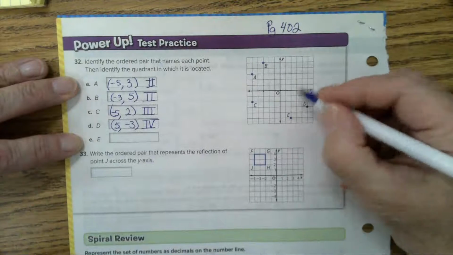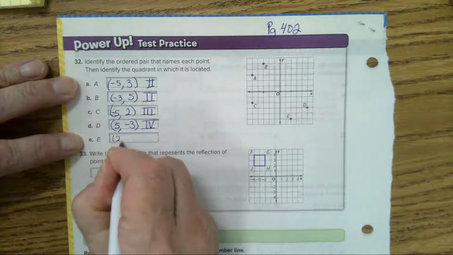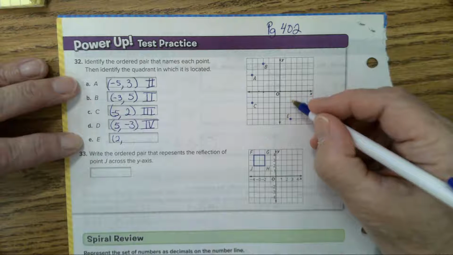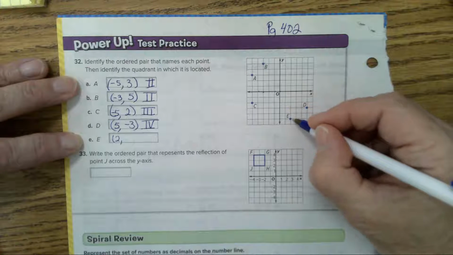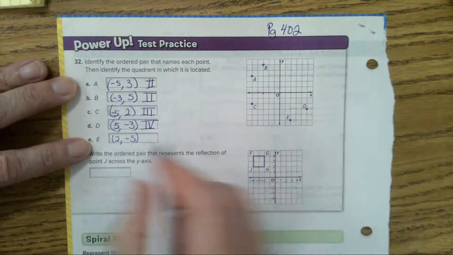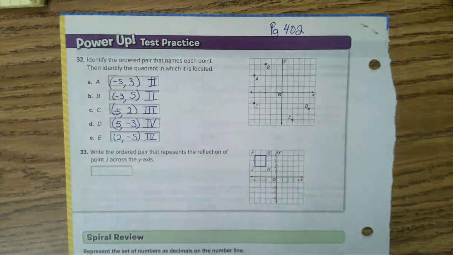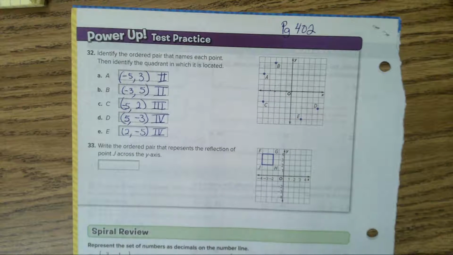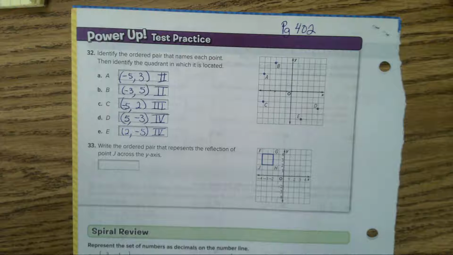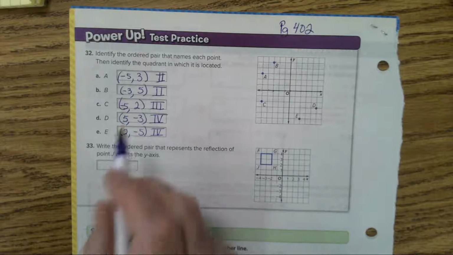And E, you go right, which is positive, and down, which is negative. 1, 2, 3, 4, 5. And that is also in quadrant 4. Any questions on that? All pretty good? Thumbs up? Fabulous. Yes? For D, the letter D, I was a little confused how you got 4.